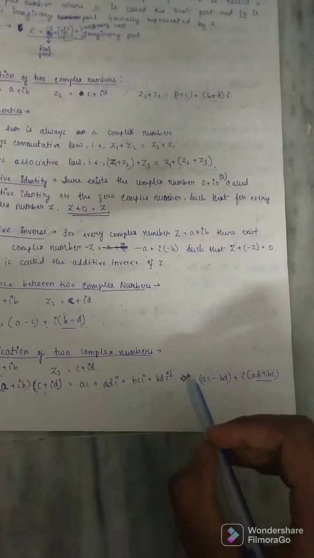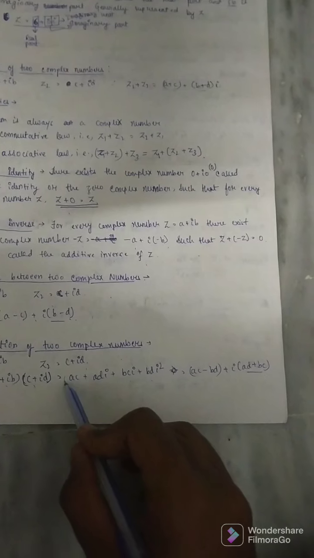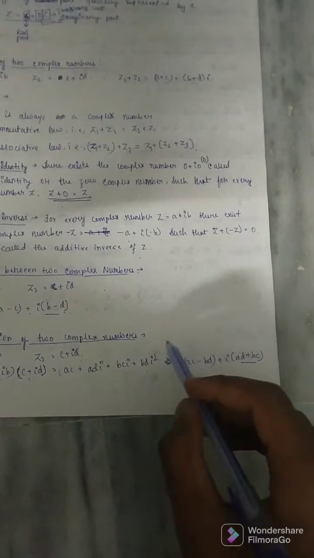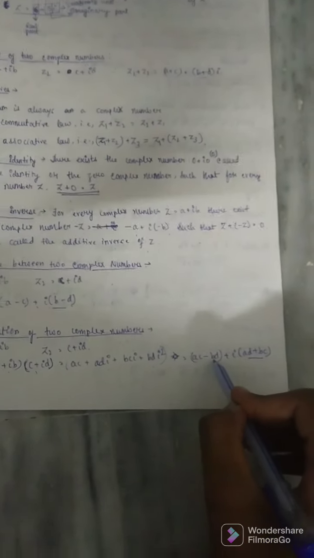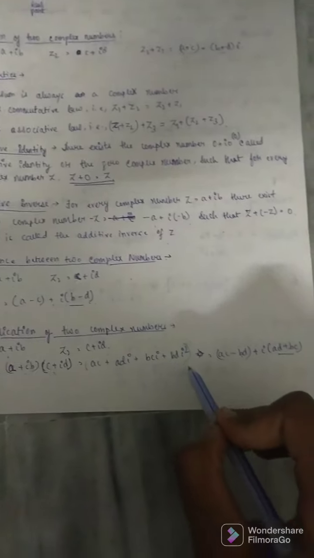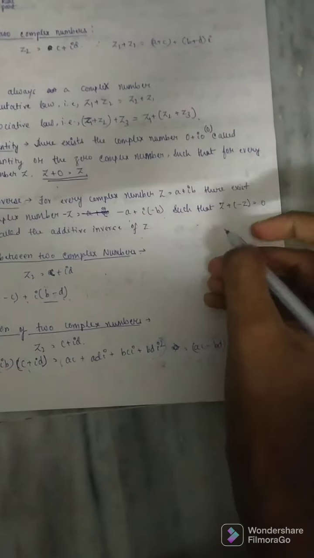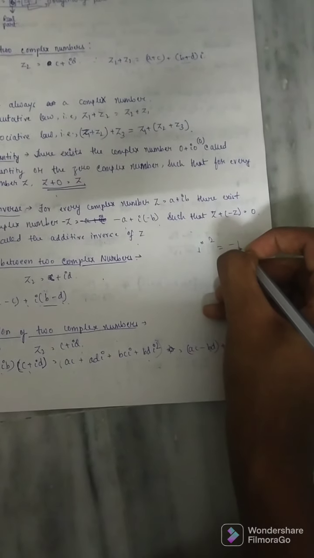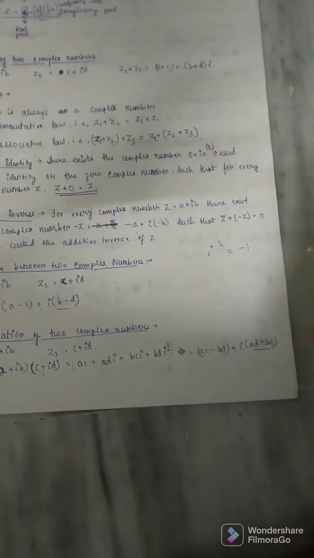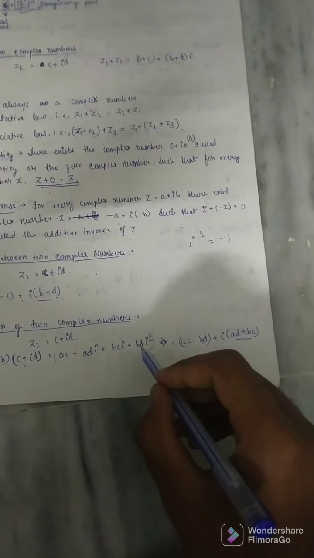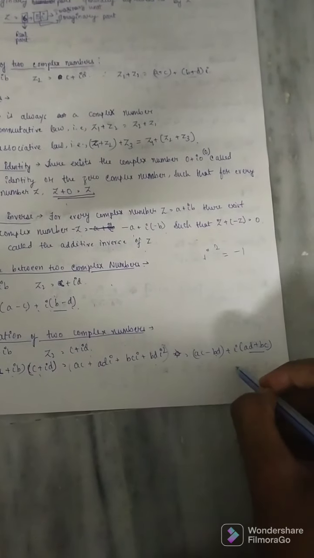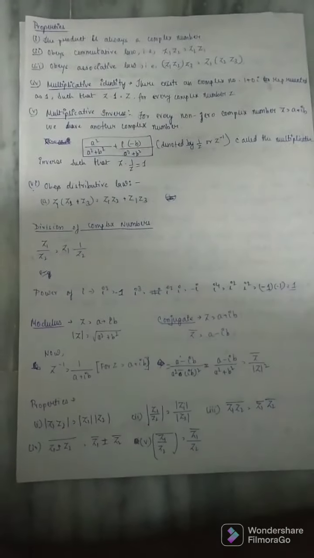If we take the real portion, that is ac minus bd. Now why is this minus bd? Because it is plus bd i square, and i square can be written as minus 1. This is fixed, this value cannot be changed, it is a defined value. So this becomes bd into minus 1, so ac minus bd, and if we take i common, then i into (ad plus bc). This is the product.